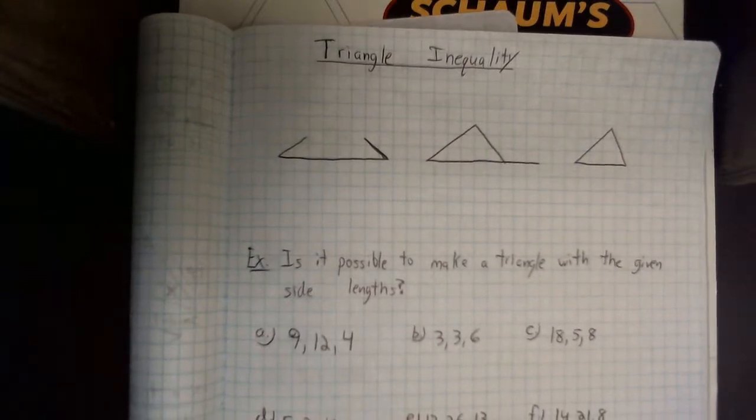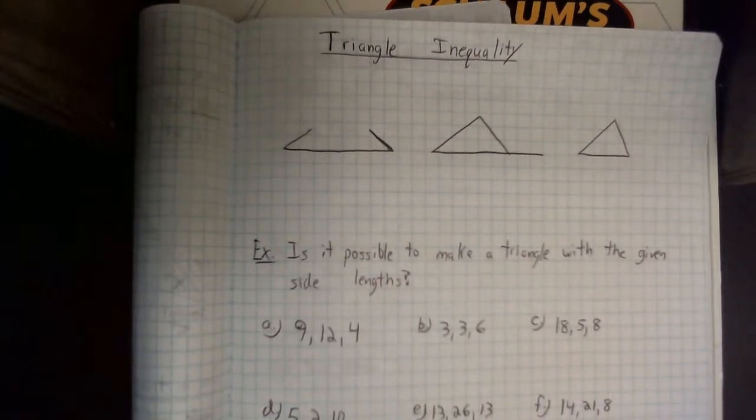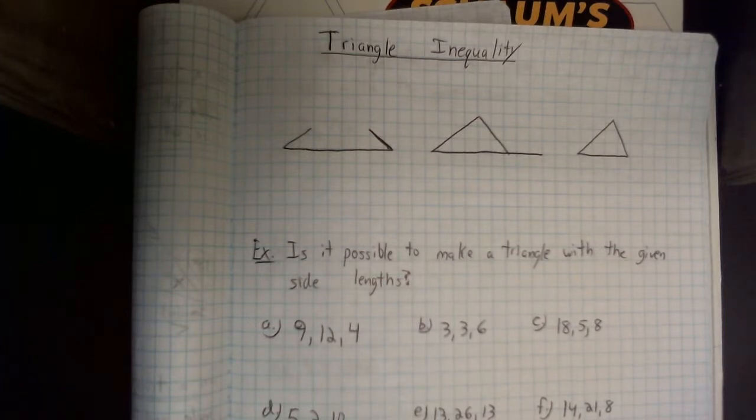Welcome everybody. Today we're talking about triangle inequality. Triangle inequality specifically talks about the side lengths of a triangle.